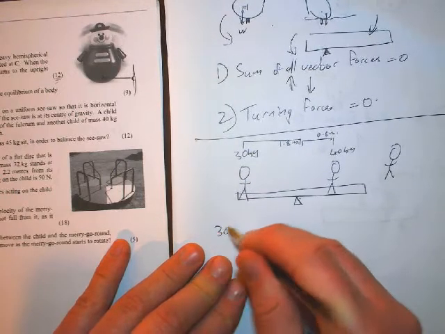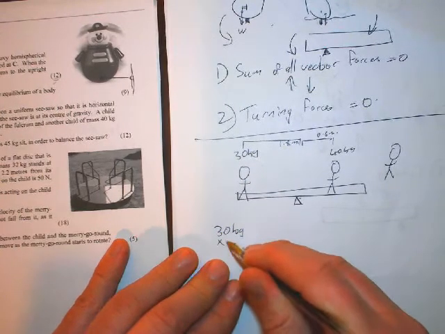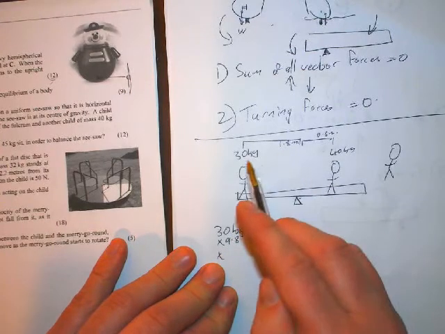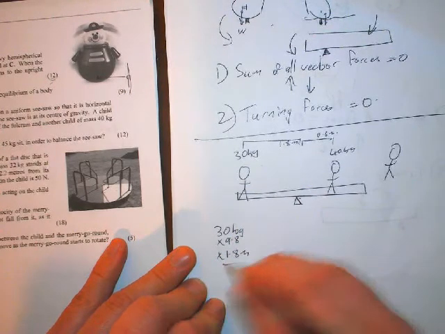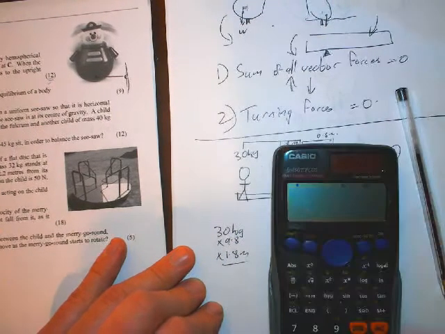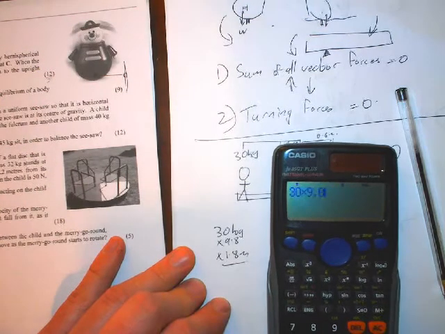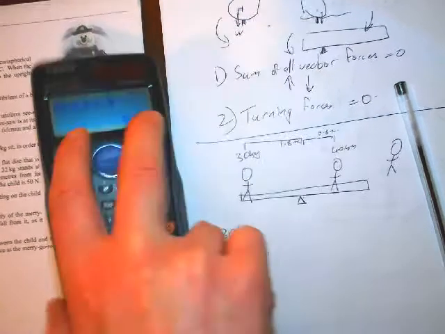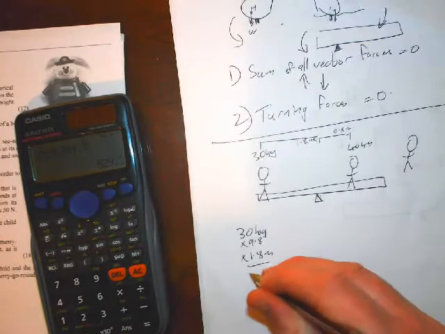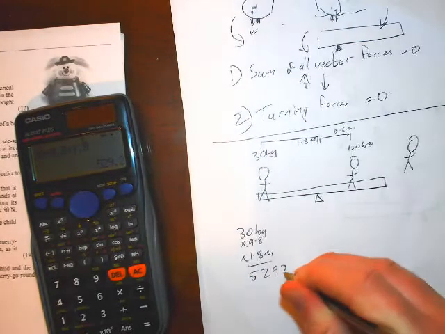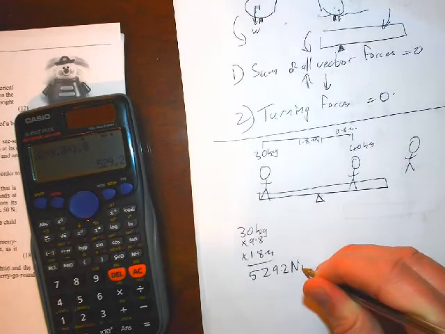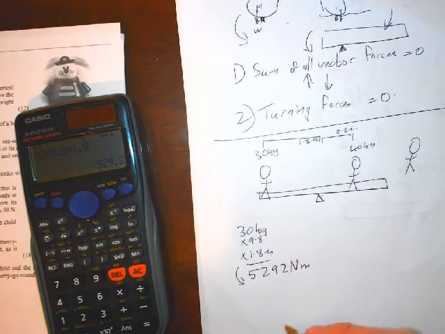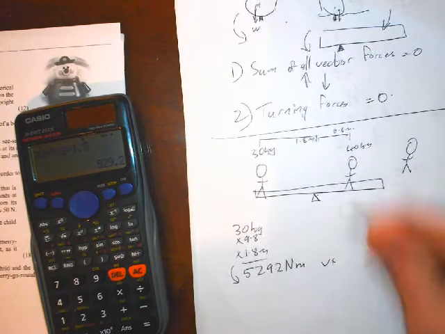So for this child, the turning force is the mass of 30 kgs times 9.8 to get mass into weight, times the perpendicular distance from a pivot, which is 1.8 meters. So this child has a turning force of 30 times 9.8 times 1.8 meters. And they haven't given us any traps of centimeters in this question. It's all meters, which is nice. So this child causes a turning force of 529.2 newton meters, and that's in the counterclockwise direction.